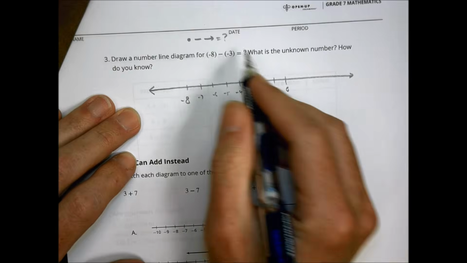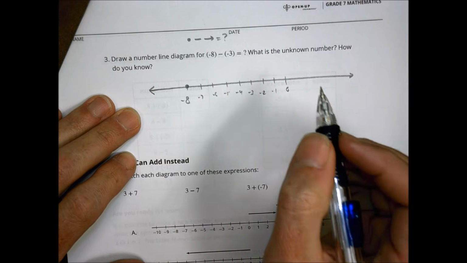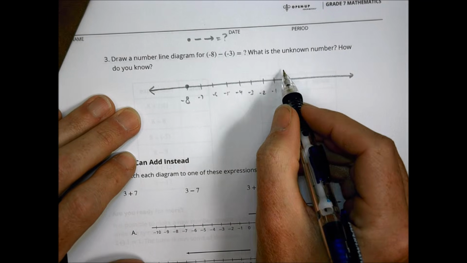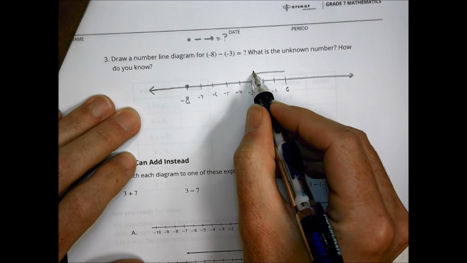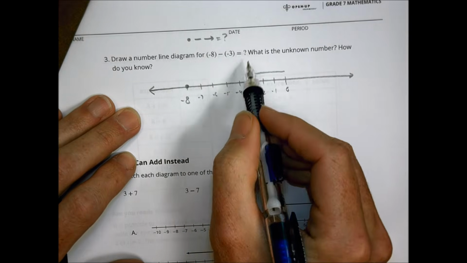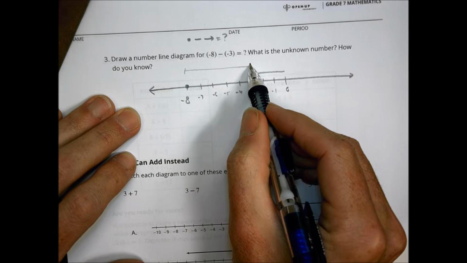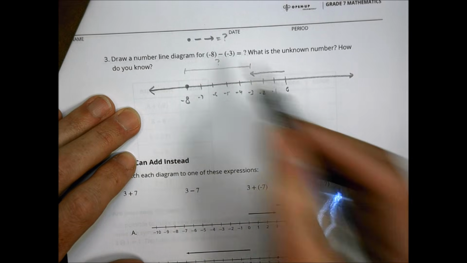So we could put a point down at minus 8, and we're going to subtract a negative 3 to here, and so what is unknown is this space in between, this gap from here to here. That becomes the question mark there.